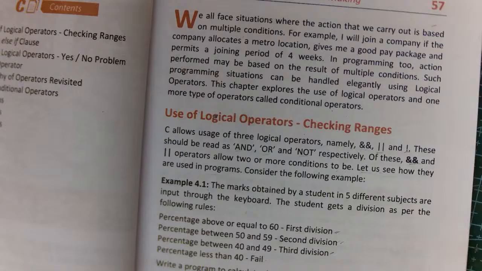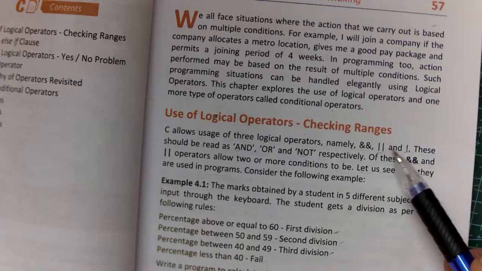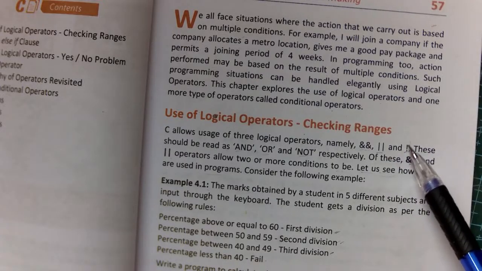Okay, so there are three logical operators, namely AND, which is described by ampersand, OR, which is described by two vertical lines, and the third one is NOT.